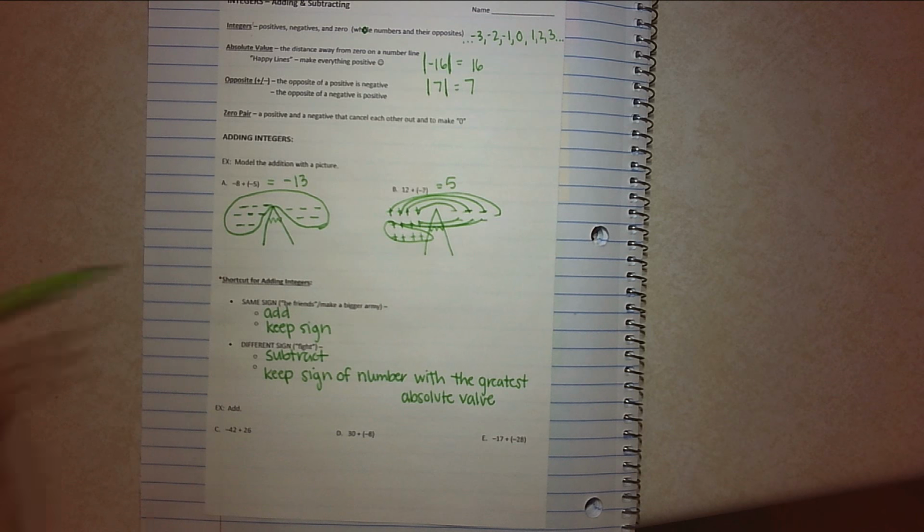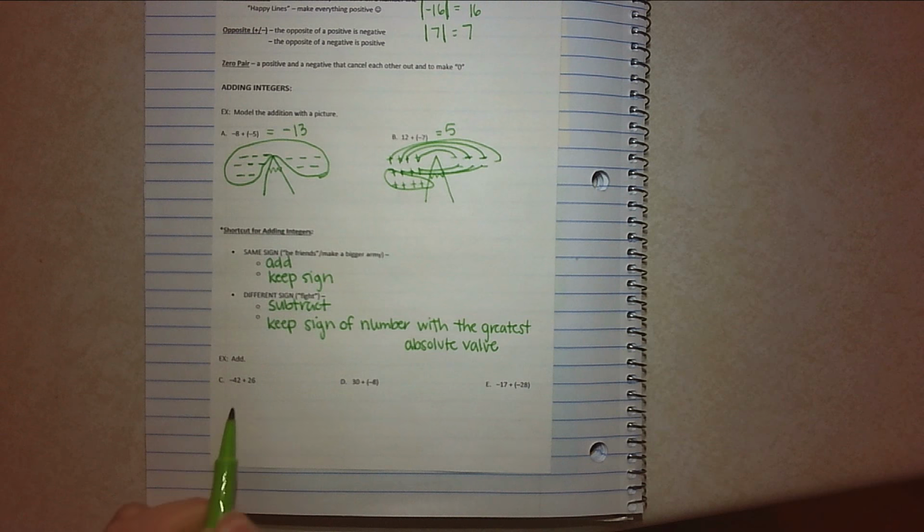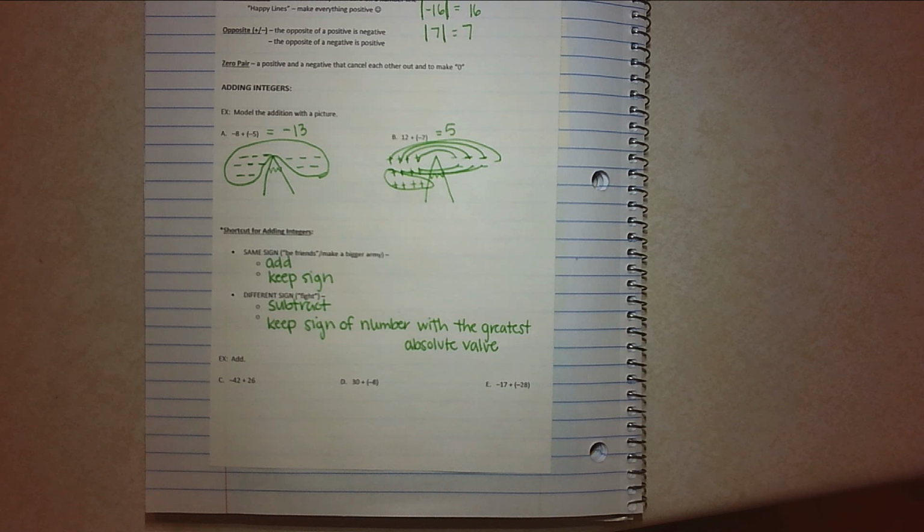And the reason that we have to come up with these shortcuts is because we get to numbers or examples like C where we have -42 and +26, and I surely do not want to draw a mountain with 42 negatives and 26 positives and cancel them out and see how much is left. And so we had to kind of come up with a shortcut to do that. So when we see -42 and 26, if signs are different, they're going to fight, they're going to go to war.